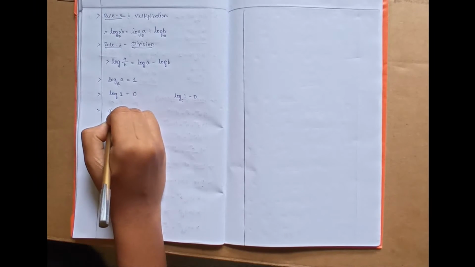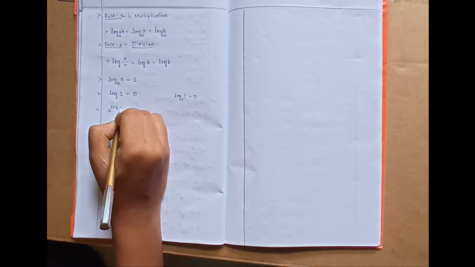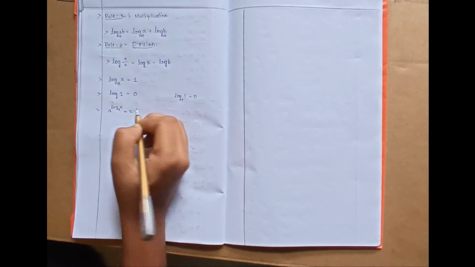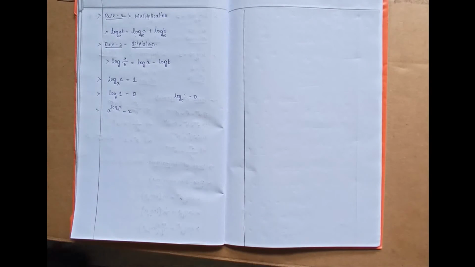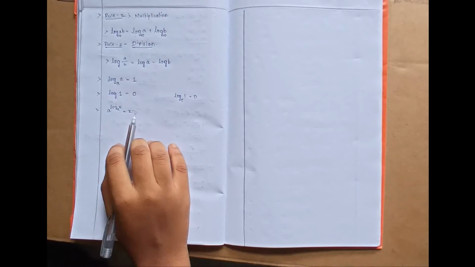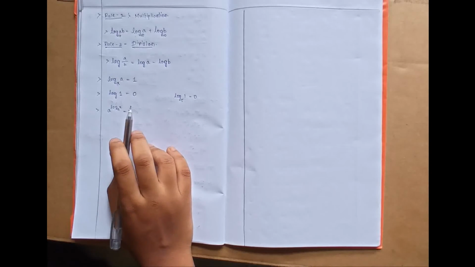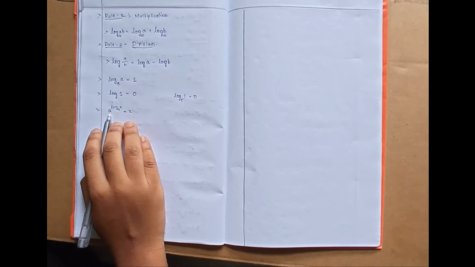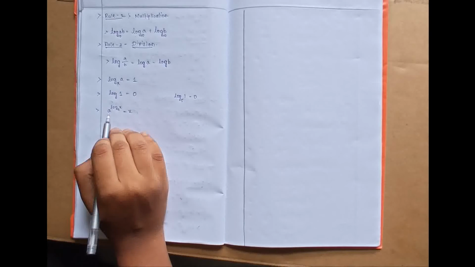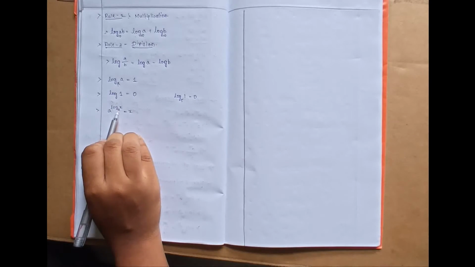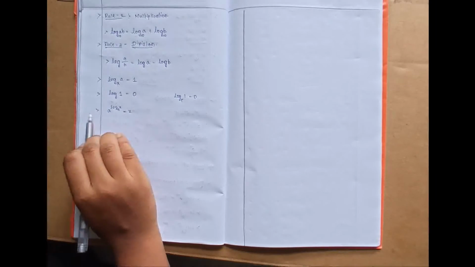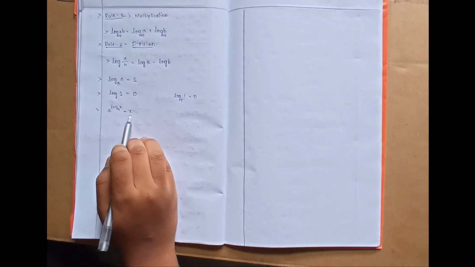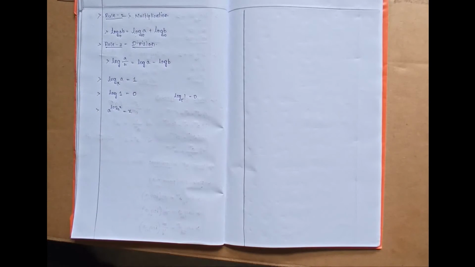Now let's know the other law: a to the power of log x to the base a is equal to x. Here it is difficult, but don't assume that it is difficult. It is very easy if you concentrate on this. Here a has a power with log, and the log is log x to the base a. When we have this type of number, then the logarithmic number will become the result.